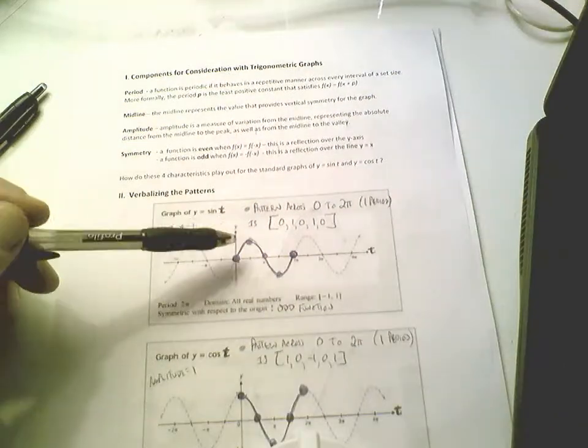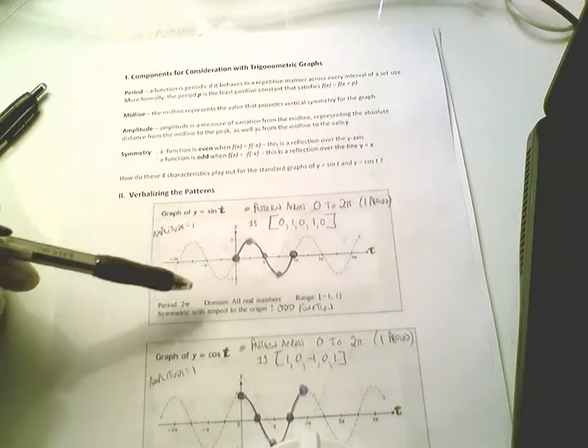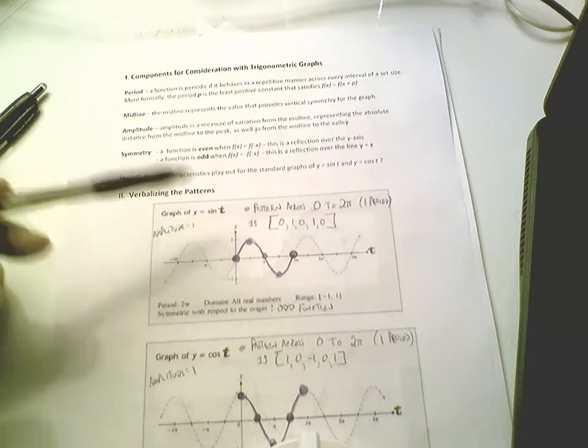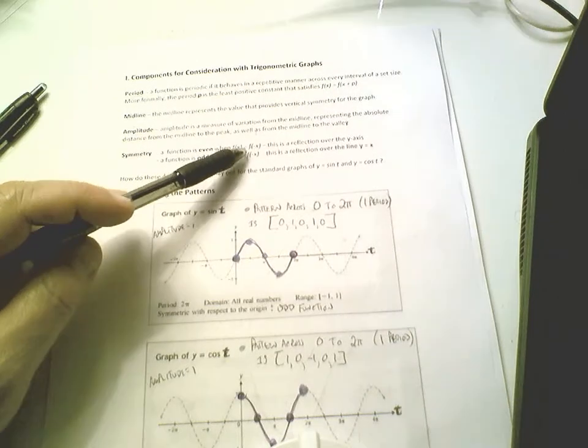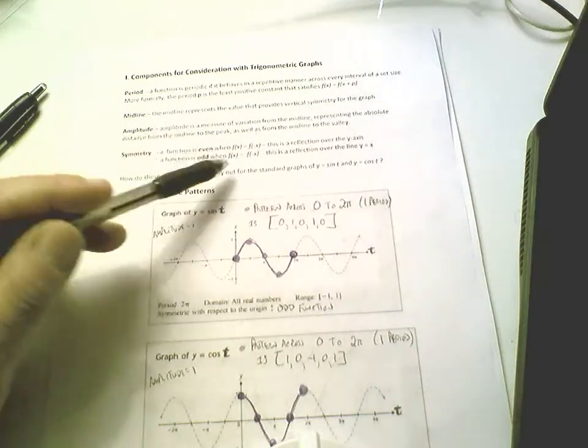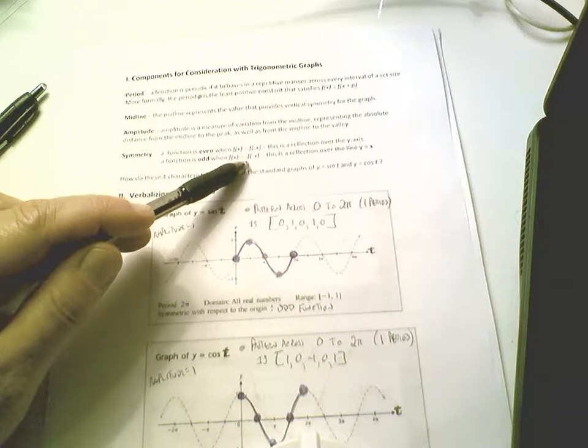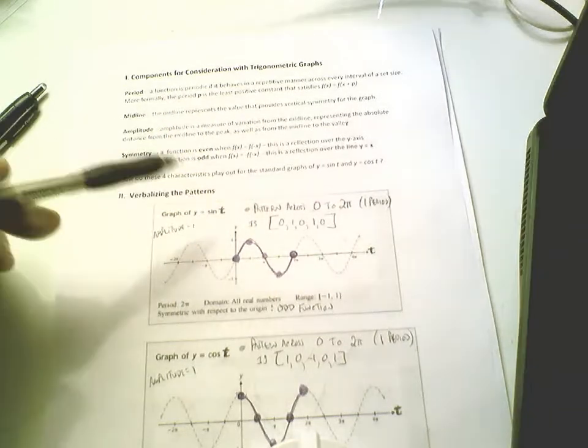You'll notice if you look closely enough that the sine function happens to be an odd function. The sine of x is equal to the negative sine of negative x. And we'll come back and look at that in a little bit.